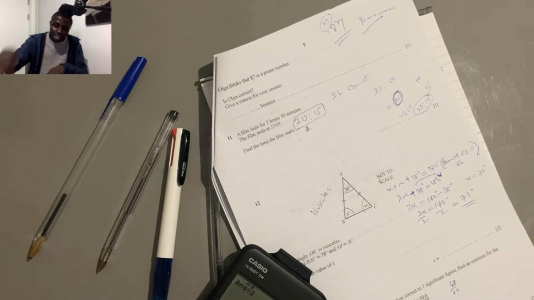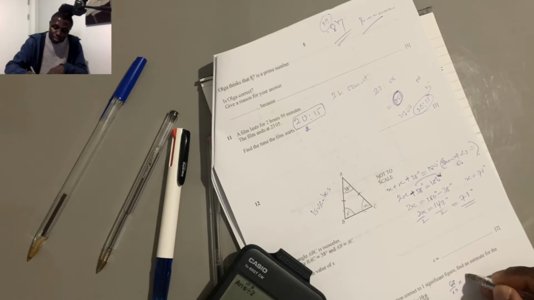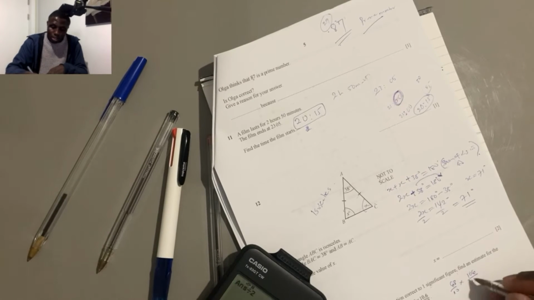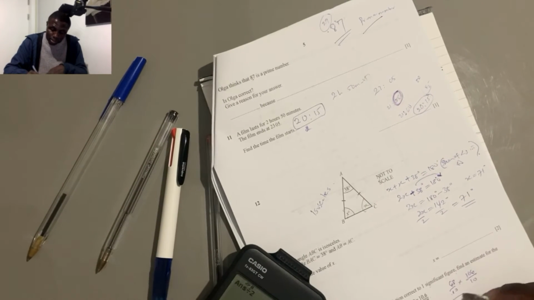So 6.8 is 68 over 10. This one is also one decimal place, so it's going to be 106 over 10. Now, these are the numbers at the bottom. You can quickly subtract here because it is subtraction anyway. So we quickly do that one.